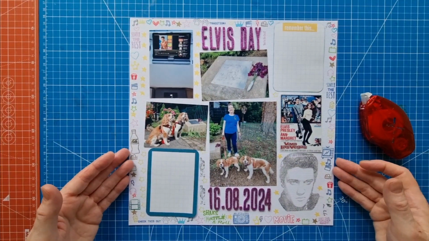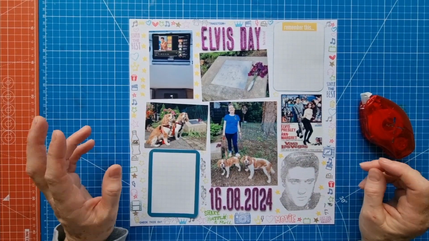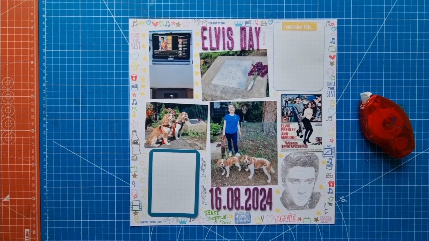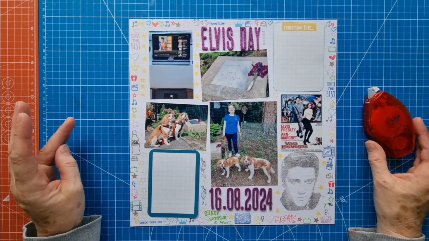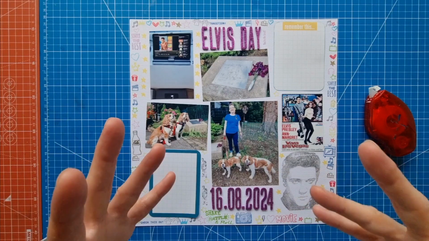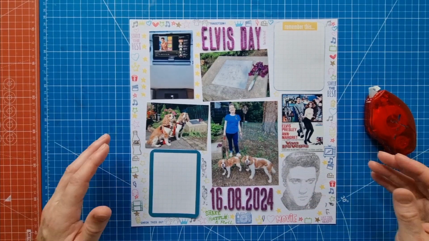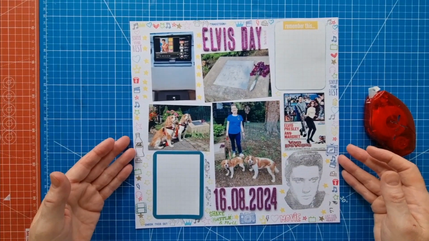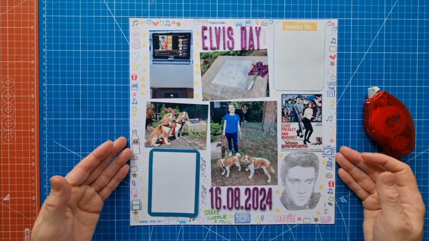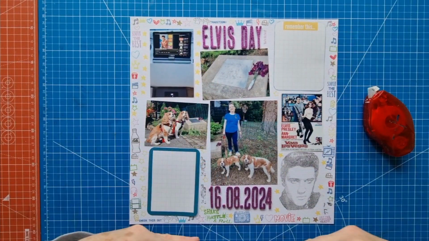So I've used planner stamps. I'm producing this layout as part of Scraptember. Scraptember is kind of like a challenge that you can do, and there's a different prompt every day in September. It's just to get you scrapbooking. I'll pop some of the details in my description box below. But today's prompt is to use white 12 by 12. So that's what I've done.